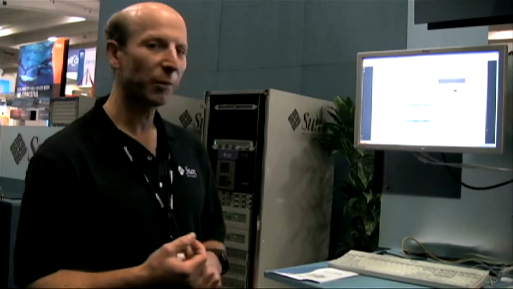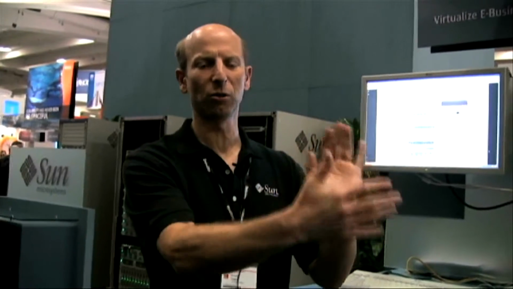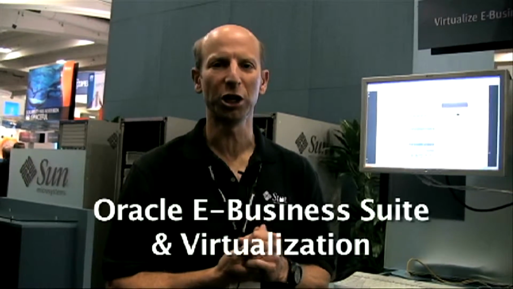All right, so let's talk about the storyboard of this demonstration and what it is that we're presenting on the big screens. So the demonstration brings Oracle e-business, which is typically deployed on bare metal in Oracle Enterprise Linux or Solaris. We've taken that and we are running it as a virtual machine.